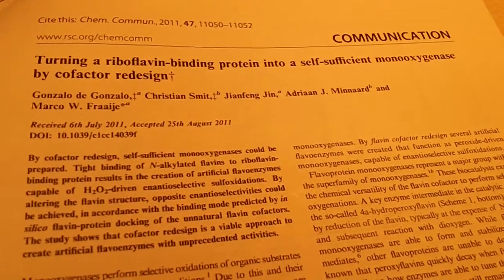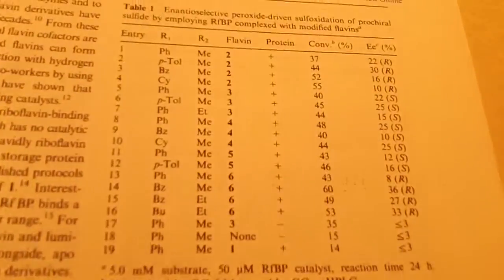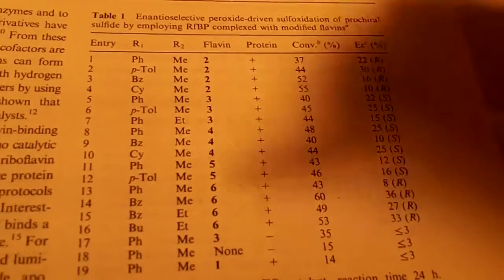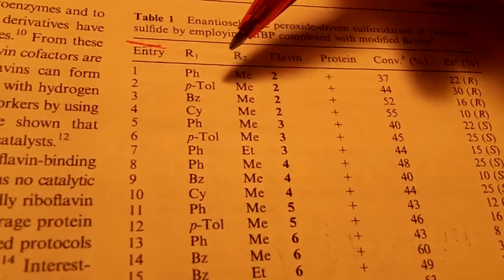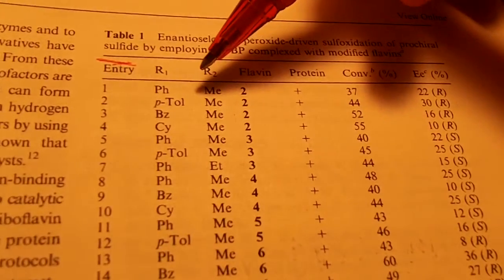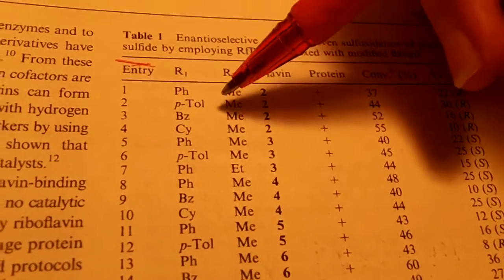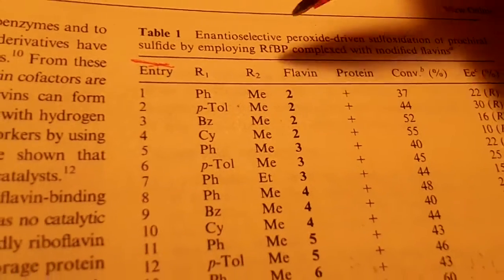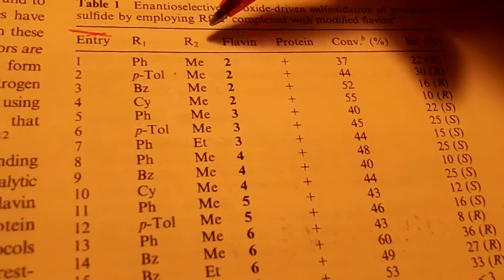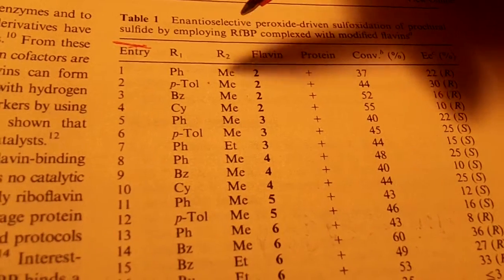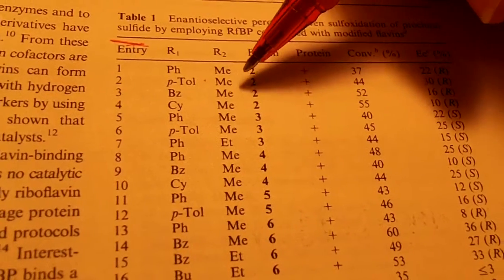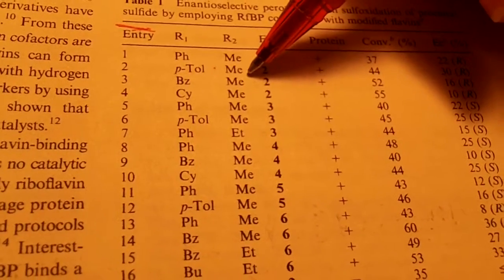The results of this experiment were put into this table. In the first column, we have the trial numbers. And in the second column, labeled R1, we have the different organic substrates used in these trials. For example, in trial 2, we used para-toluidine. The third column, labeled R2, refers to the specific R groups attached to these substrates. So in trial 2, that would be a methyl group.